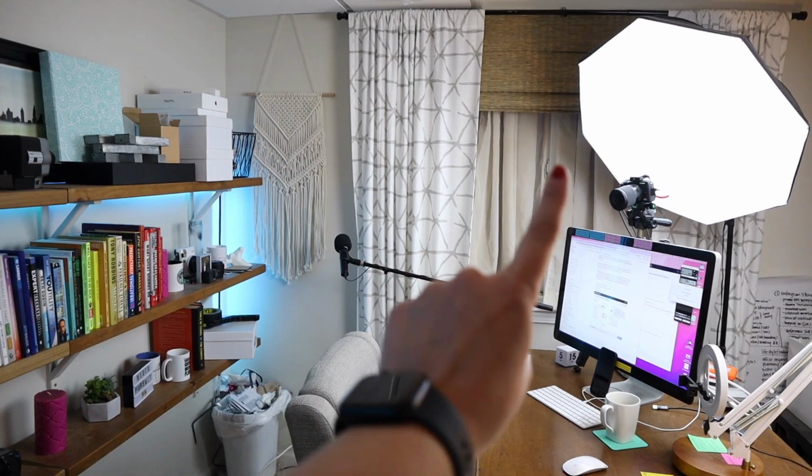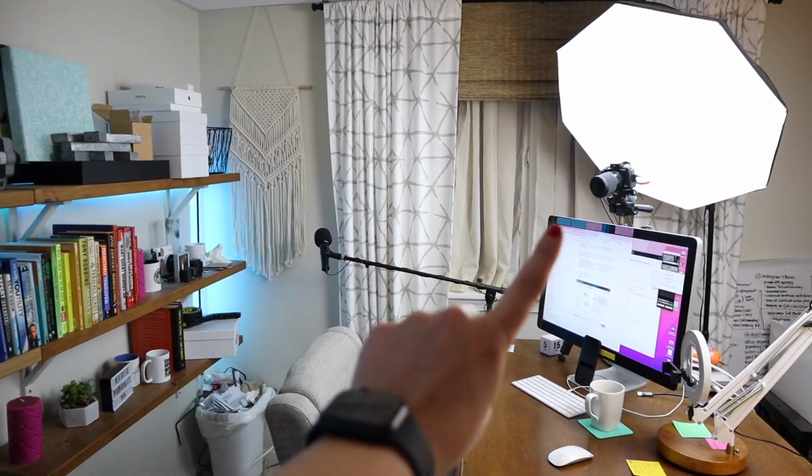So I already mentioned the least expensive fix for a blurry background is to simply create some depth. It's literally depth of field that creates that blurry background. So you need to be as far away from your background as you can get and as close to your camera lens as you can get.